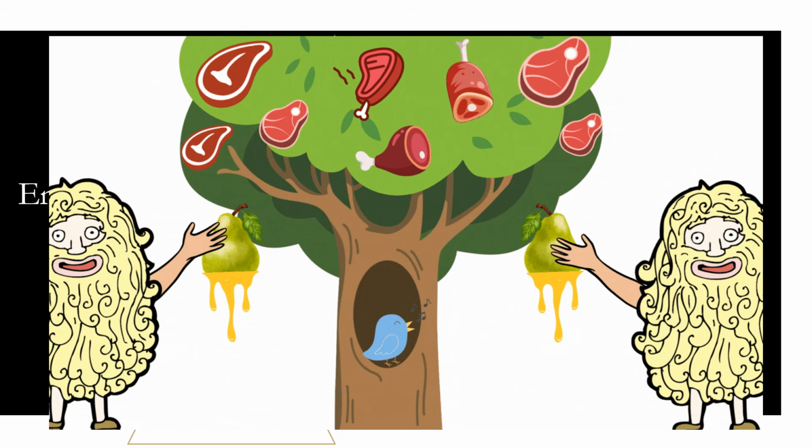So think back to your meat tree and now just picture some cheesy pears hanging off the branches with these furry guys picking them off to eat them. Furry men eating cheesy pears, that's your clinical manifestations. Next, let's talk about physical exam findings.